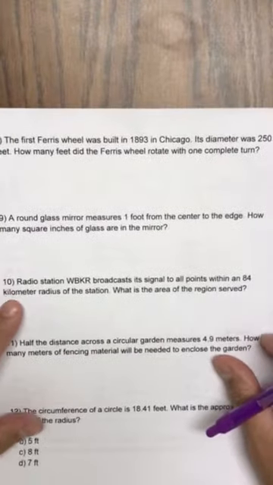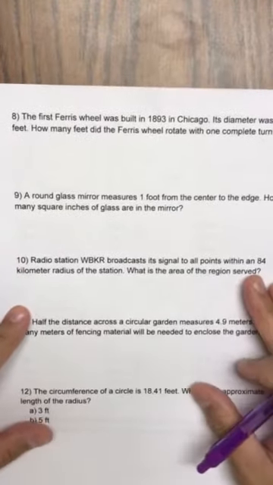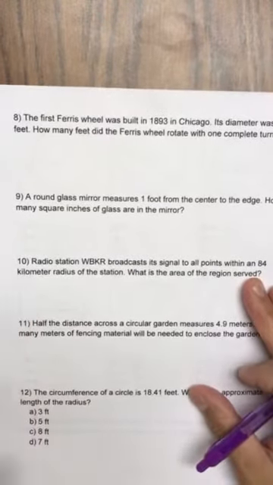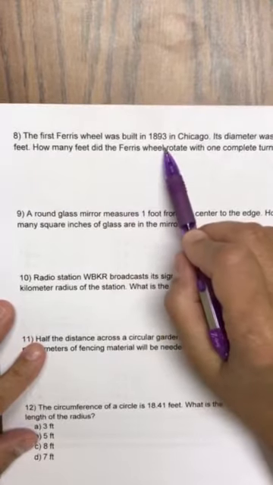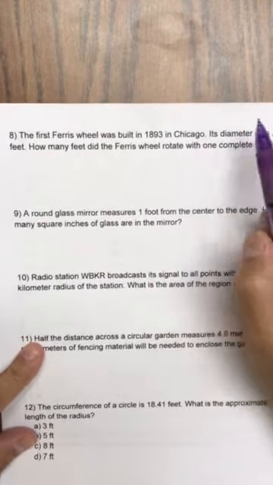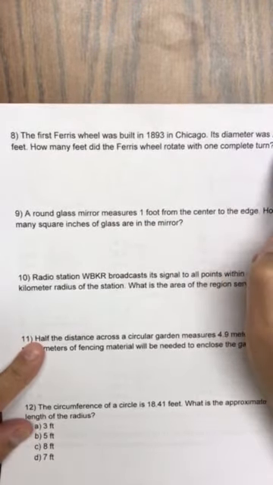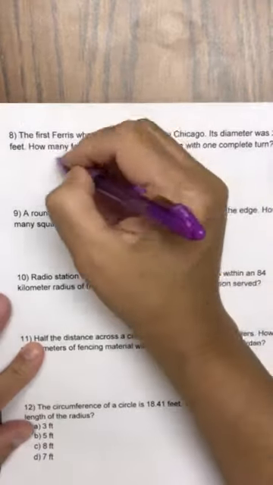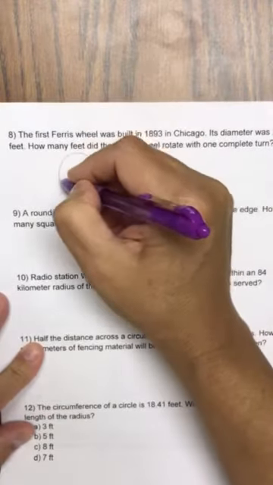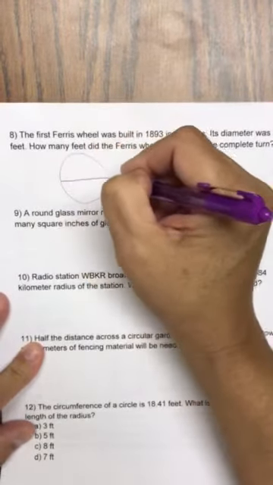We're going to start up here on the top with number 8. Hopefully you have this worksheet printed off and you can work along with me. We have number 8 up here. It says the first Ferris wheel was built in 1893 in Chicago. Its diameter was 250 feet. So I'm going to draw this picture. That's the diameter, 250 feet. How many feet did the Ferris wheel rotate with one complete turn?